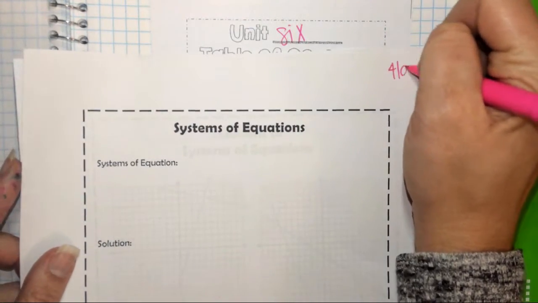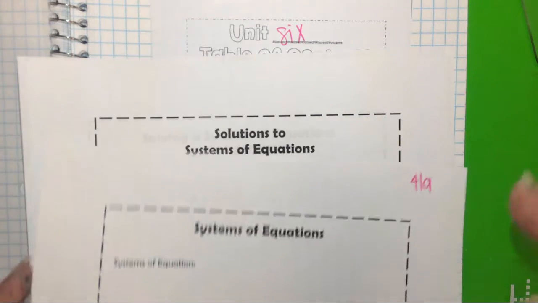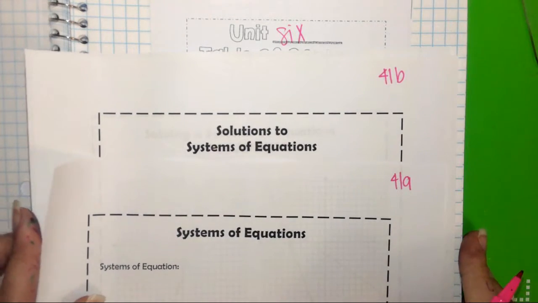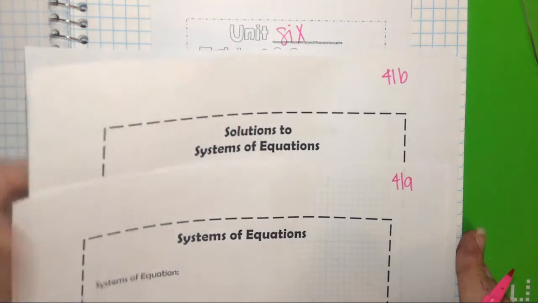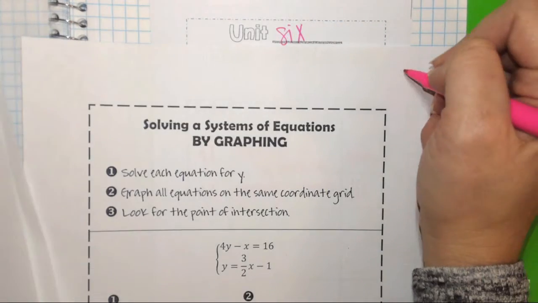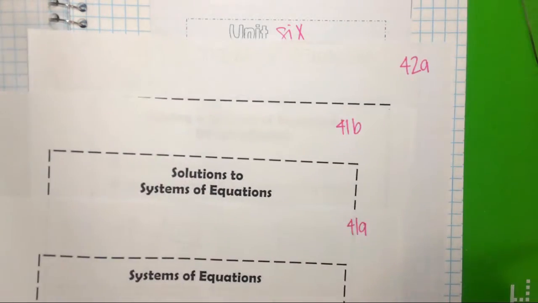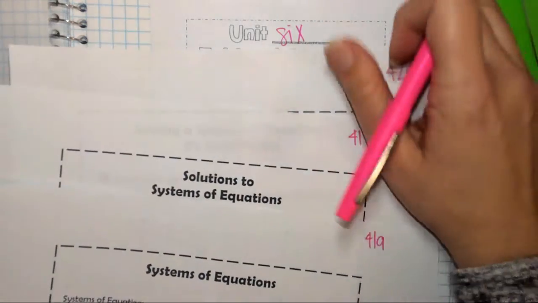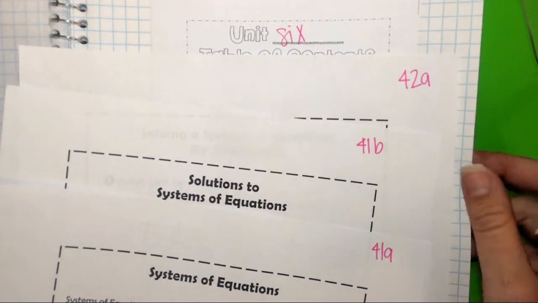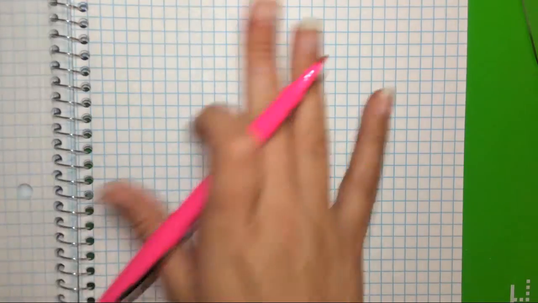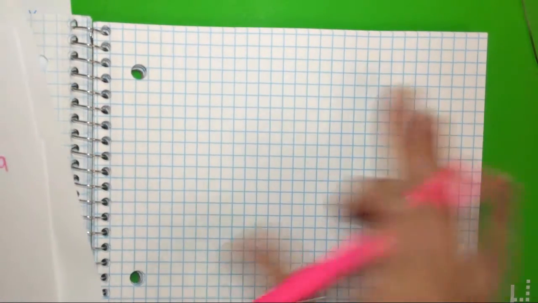Alright guys, so this is going to be 41A. Systems of equations is 41A. Solutions of systems is 41B. And then this is going to be 42A. Now everybody please listen to me very, very carefully. On the back of 40A, you're leaving that blank. So 41 is going to be on the right-hand side over here. So you're leaving the back of 40A blank, and 41 is over here.